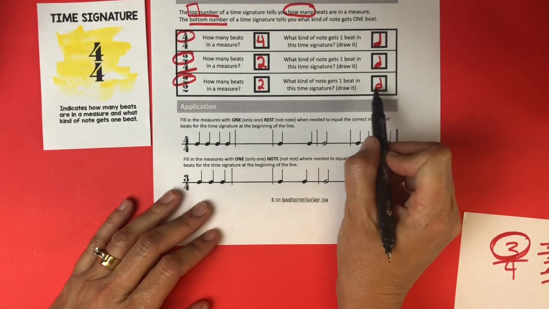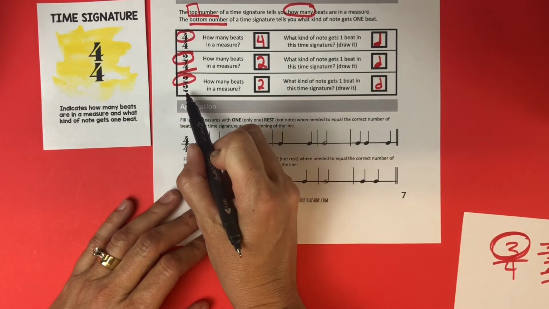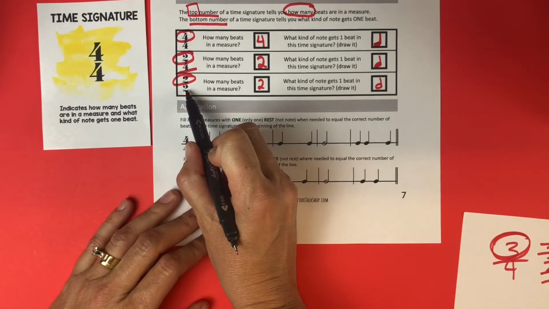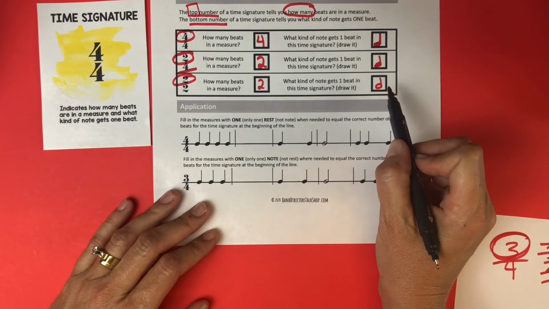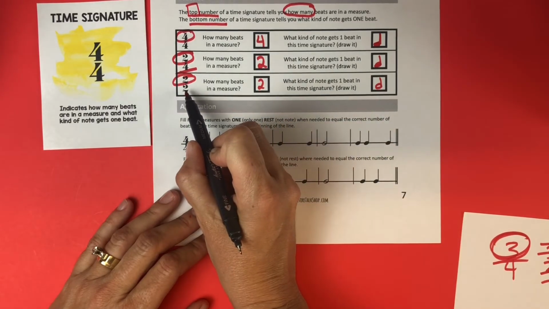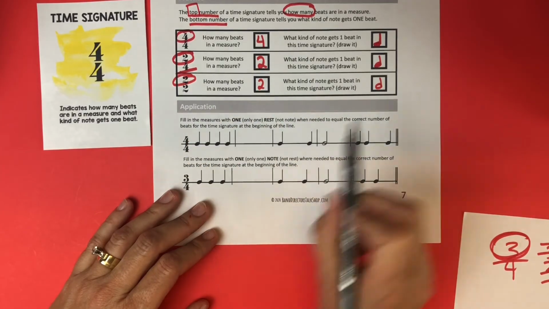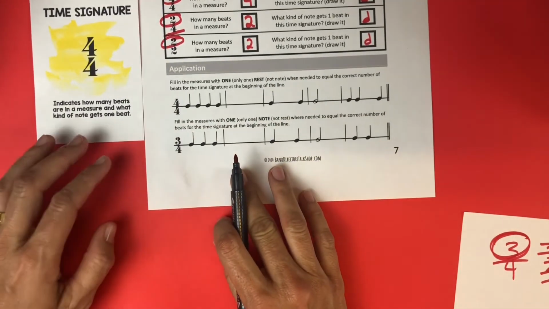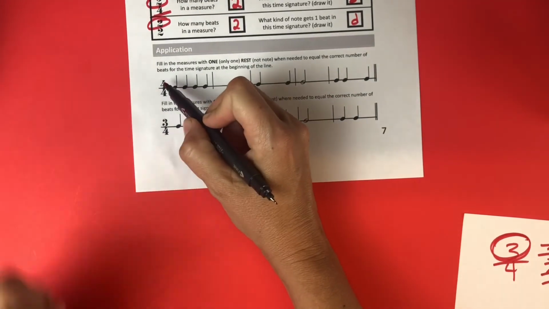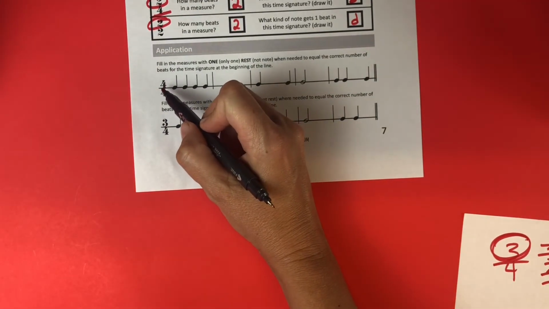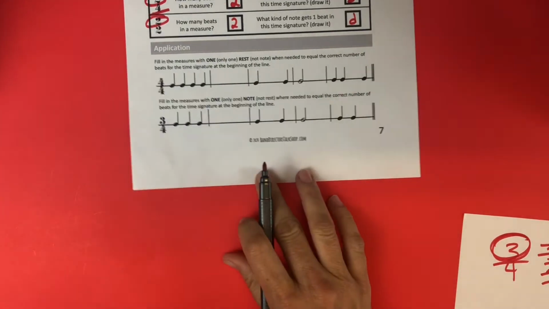So 2/2 time, a half note gets a beat because there's a 2 on the bottom. Okay, so that's your way of showing us that you understand that when this bottom number changes, this answer is going to change. Even if you don't totally understand why and how to apply that, you need to understand the idea that when the bottom number changes, that answer is going to change, okay? All right, so now let's fill in. These are the 2 time signatures you're probably going to play in the most at first, 4/4 and 3/4. So we're going to do some practice.